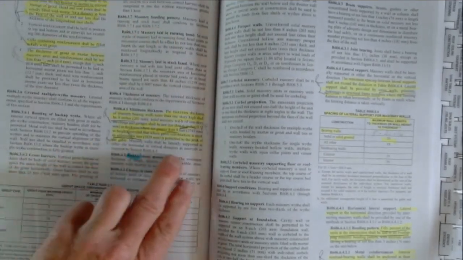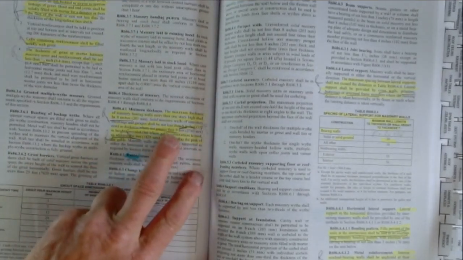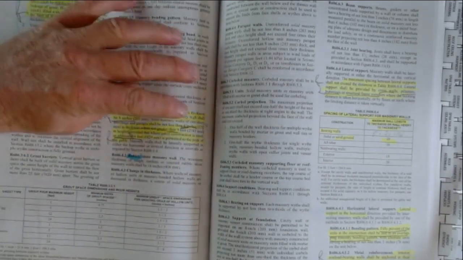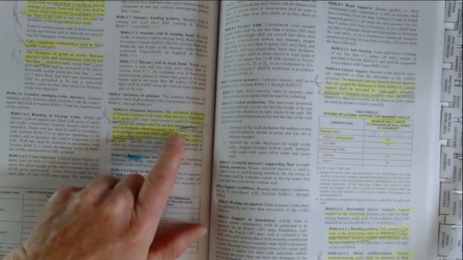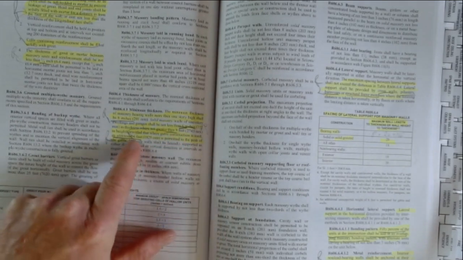Oh, this will get you too. So what's the minimum thickness on a residential structure for a 1-story roof using masonry walls? And it's actually 6 inches. And you're allowed to go an additional 6 feet.